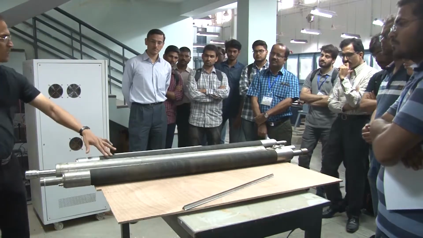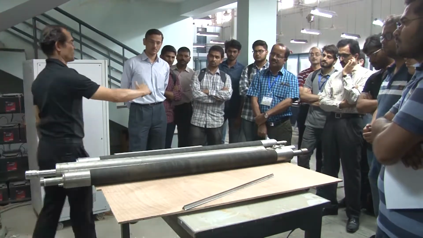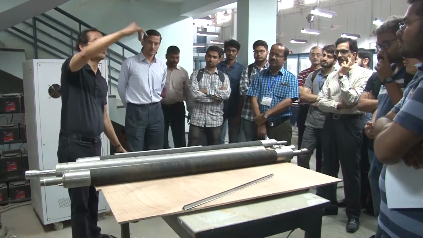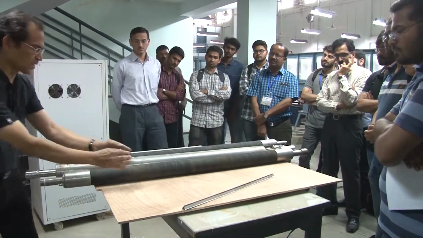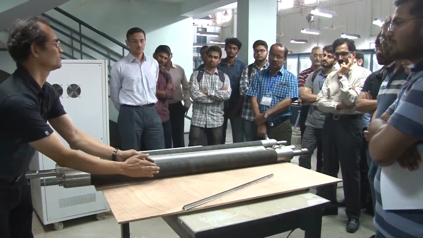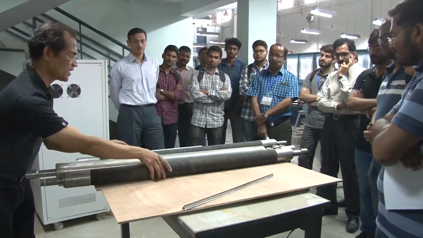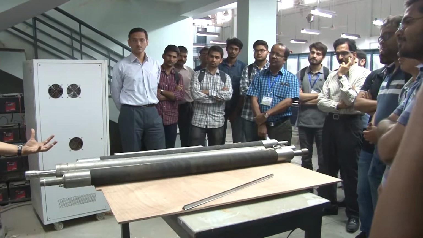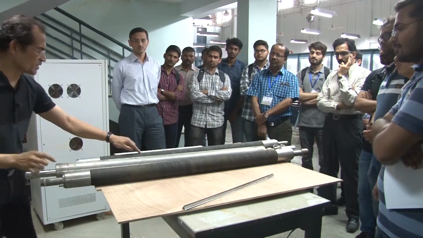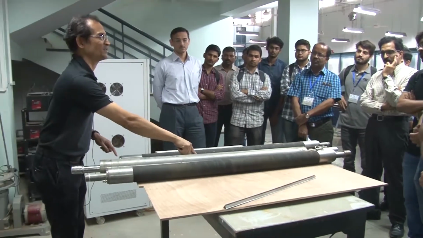Now this entire thing actually goes inside the borehole, whichever depth you want, and then from the top you can inflate this. This is like a balloon. You can inflate this and plug the top and bottom. So this is at the bottom, this is at the top, in the middle is this.